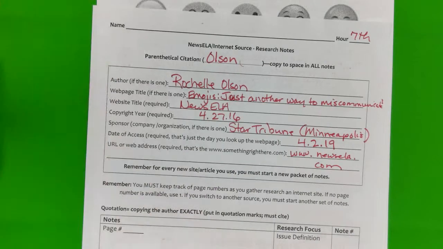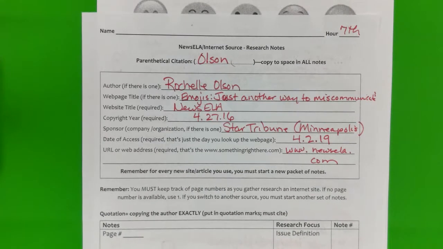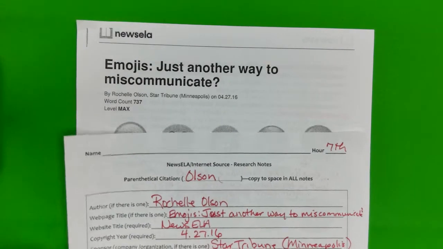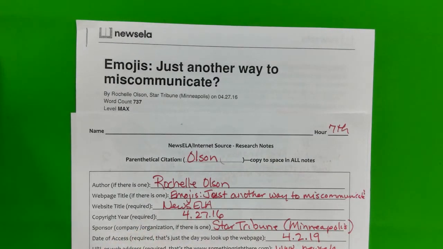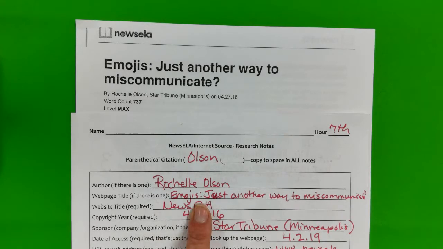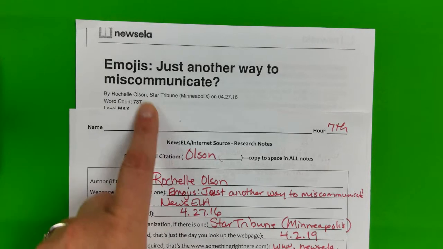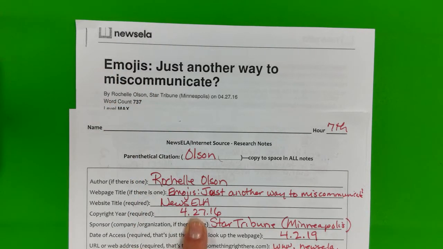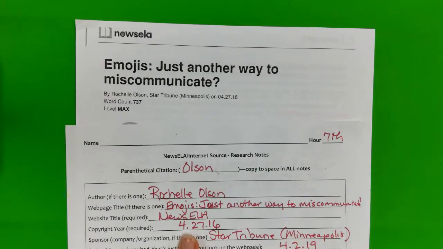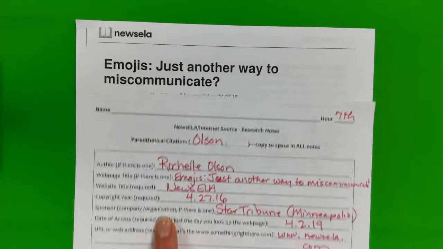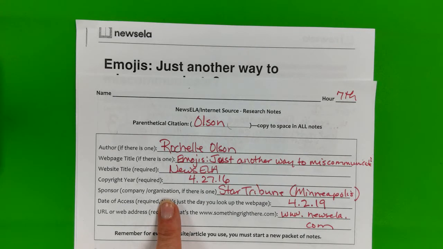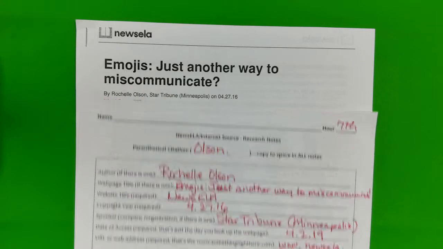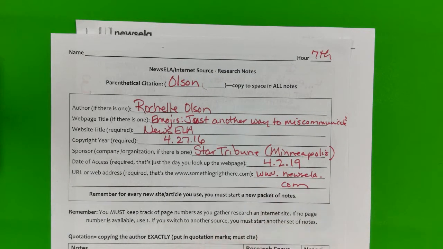So we used the NewsELA Internet Search research notes. We put in our author. We put in our title. For the web page title, it was the article title. The website we got it from was NewsELA. The copyright date for this article is right here. The sponsor company, the way NewsELA works is we put the original newspaper site where we got the article from, the date we accessed it, and then the web address.